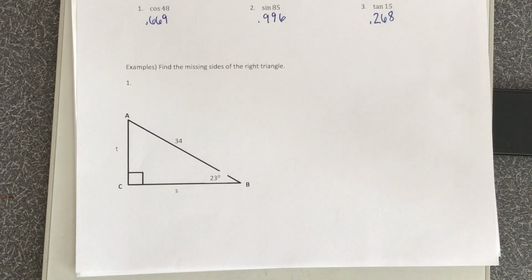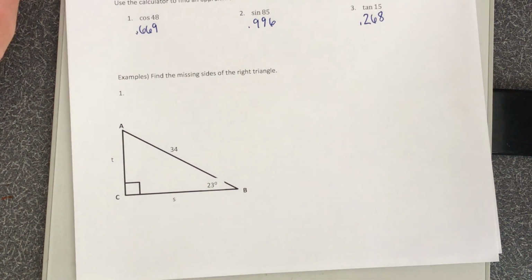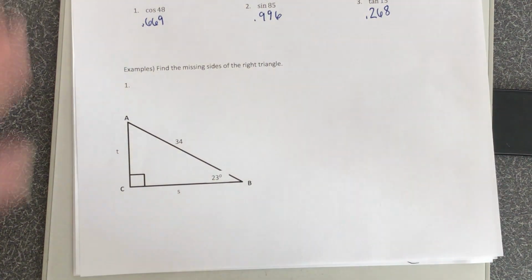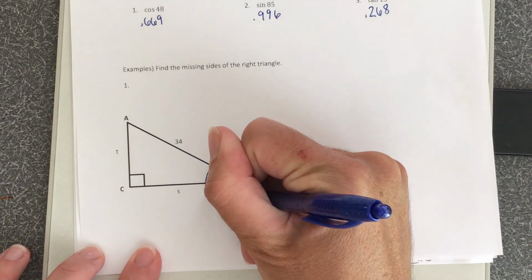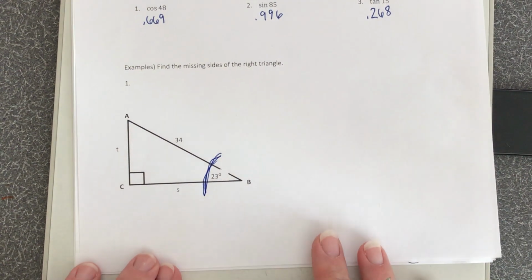So now that we're comfortable with using our trig ratios and understanding how to find the value of like cosine 48, now we're ready to use that to solve the right triangle. So again, solving means to find all parts, all three angles and all three sides. The first thing we're going to do is we always want to work off of the angle that we know about. Now we can find what this angle measure is using the triangle sum theorem, but I want to use this angle of 23 degrees.